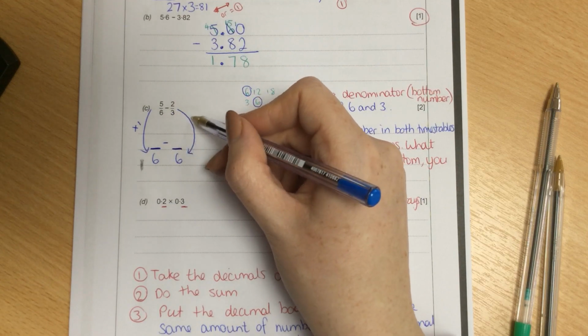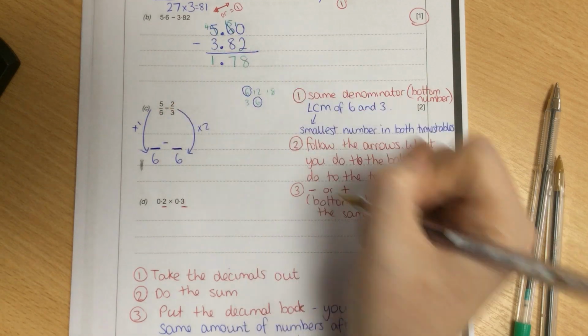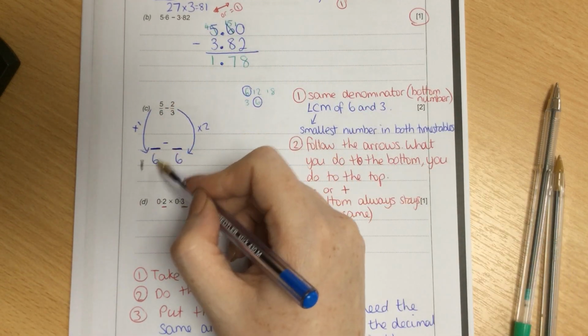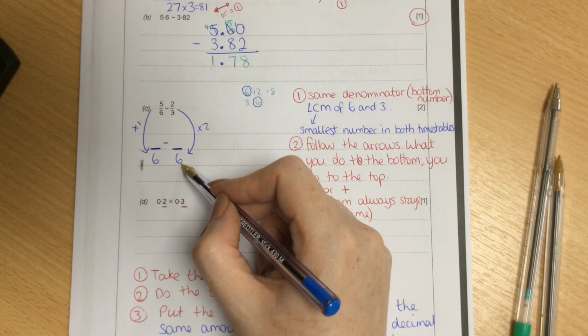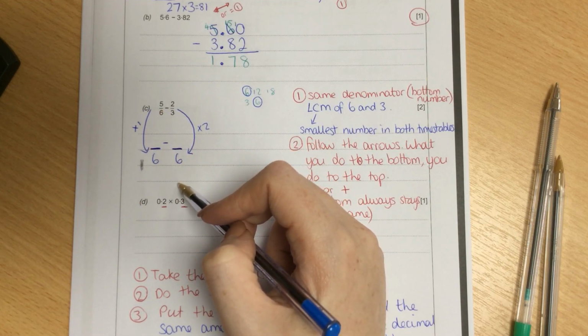How did I get from this bottom number to that bottom number? What do you times 3 by to get 6? 3 times 2 is 6. 6 times 1 is 6. 3 times 2 is 6. So what I've done to the bottom, I must do exactly the same to the top numbers.